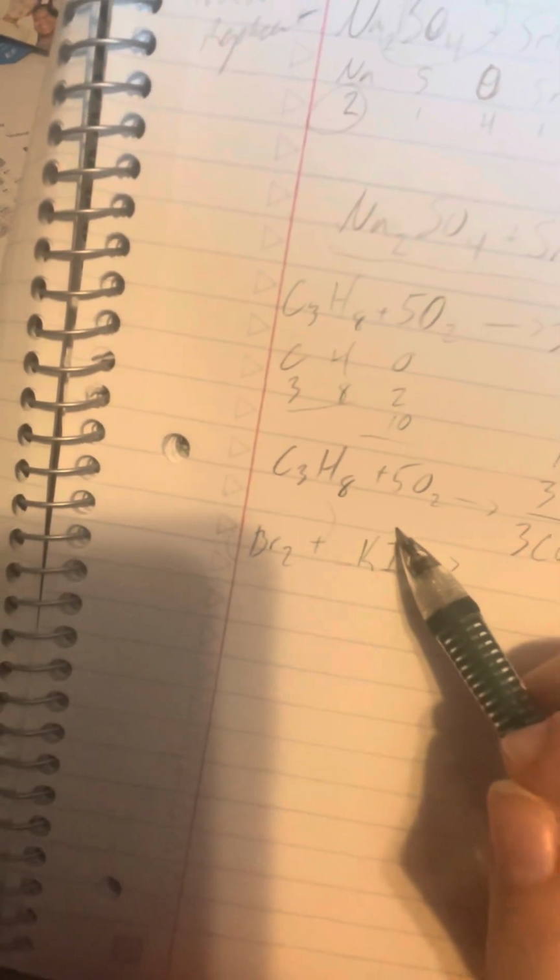Last one. Since it wasn't as easy as just C, H, O, combustion, now we have to decide, is there a single, is there a double, and then what are those elements? So, single, yes, bromine. There are 2 bromine. And KI, which is a double. So, because you have a single and a double, one will change to the other. This one will become BrI, and then just plus K.